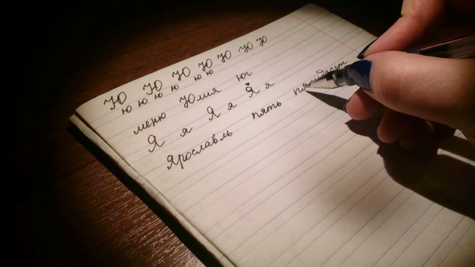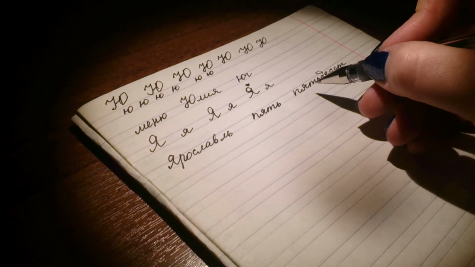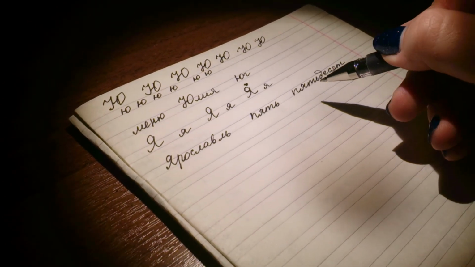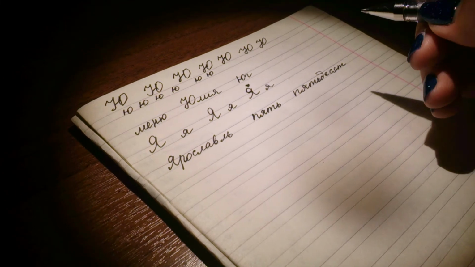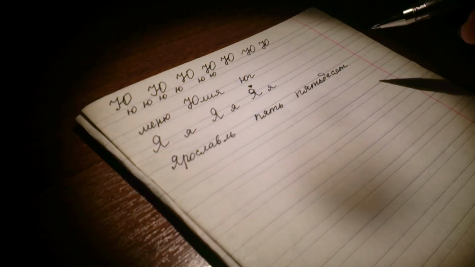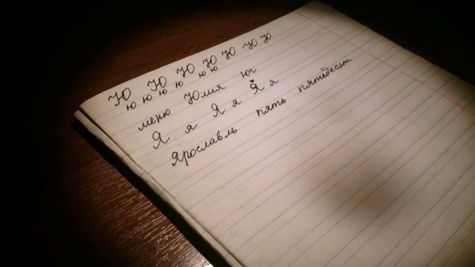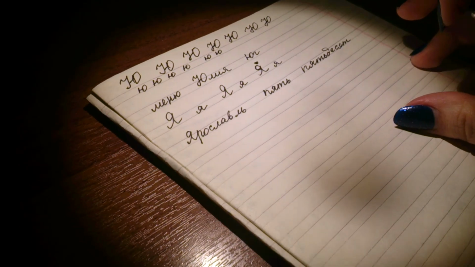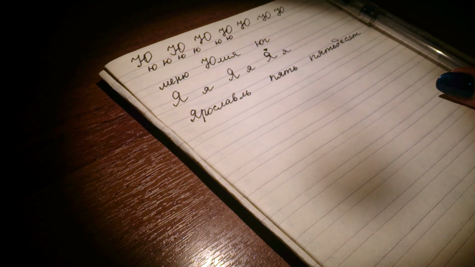Again, it's more like i. Yeah. So when я is not stressed, it's pronounced like i in most cases. Or if it's very far from the stressed syllable, then it would be just a schwa. Okay, well, that was the alphabet. Good luck.